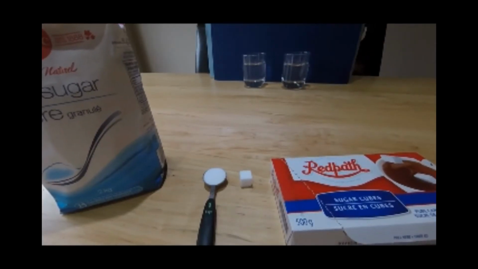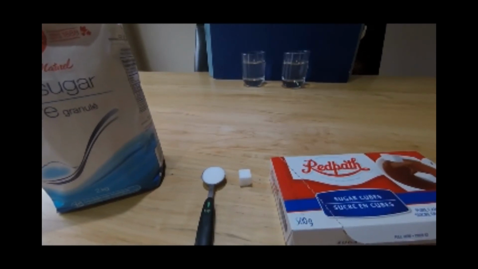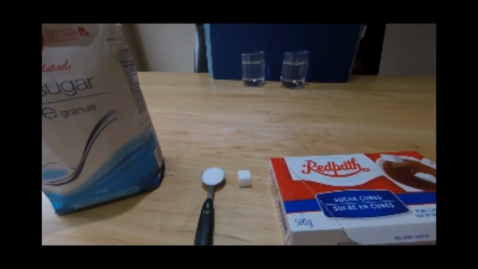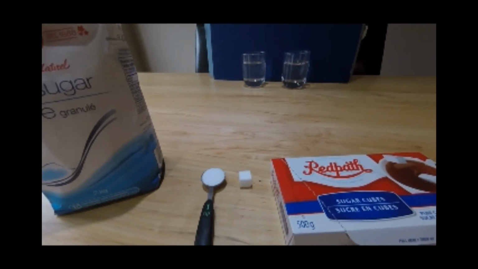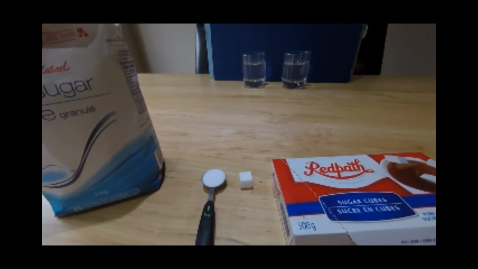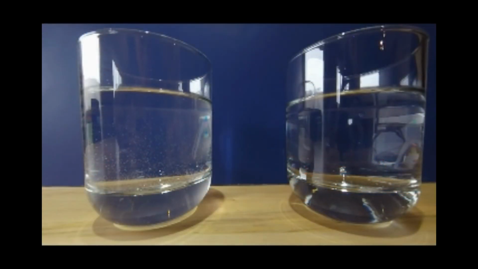In the middle here, I've measured 1 teaspoon of the granulated sugar, and then we have 1 sugar cube, which equals 1 teaspoon of sugar. We're going to add them to the water and see which one dissolves first. On your left, we're going to add the 1 teaspoon of granulated sugar, and on the right, we're going to add the sugar cube. I'm going to try to do it at the exact same time. I'm not going to stir or agitate either cup, and we're just going to see which one dissolves first. So here we go.